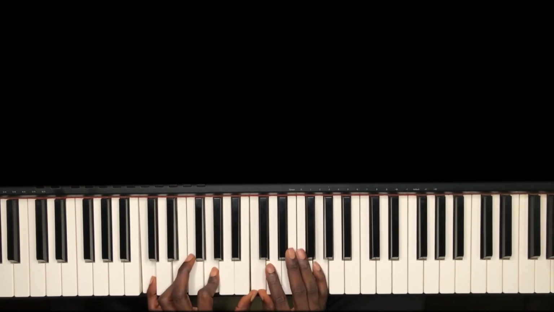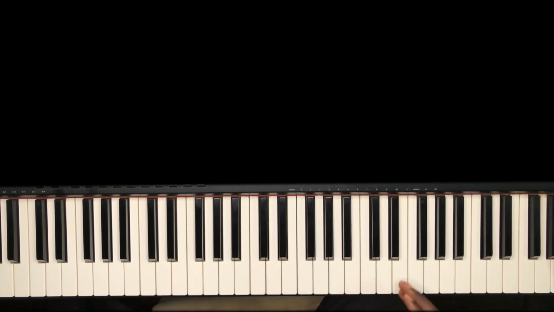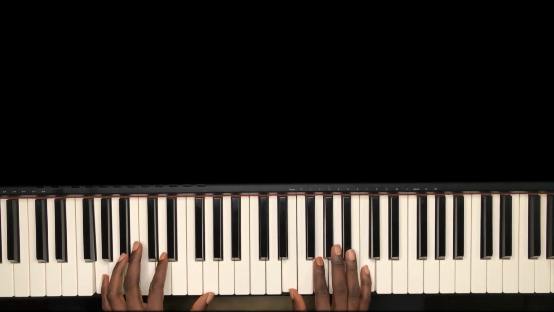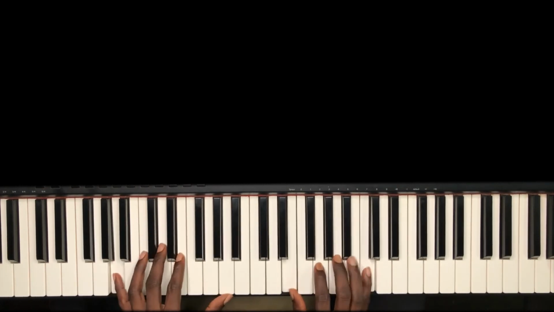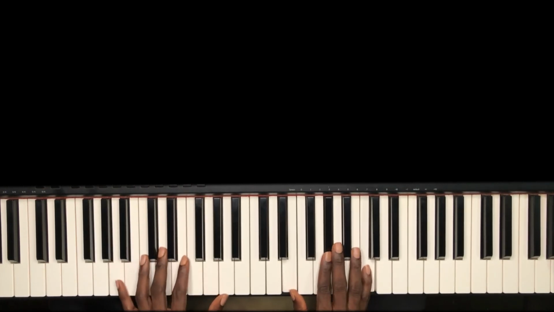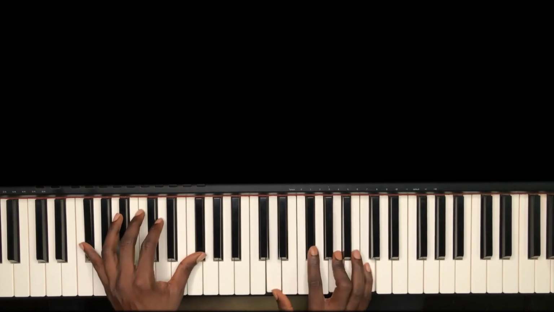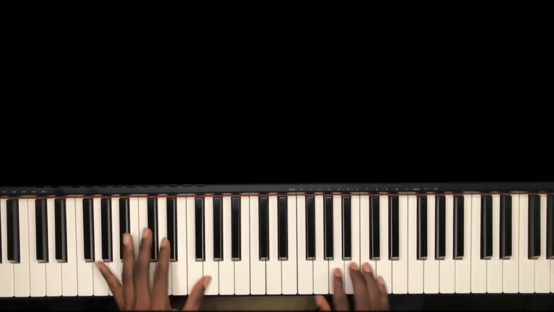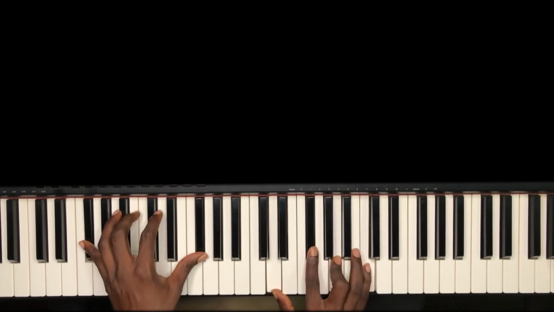All right, guys, another way you can also apply it is in your walk down. For example, you have movements like this. Did you see that?